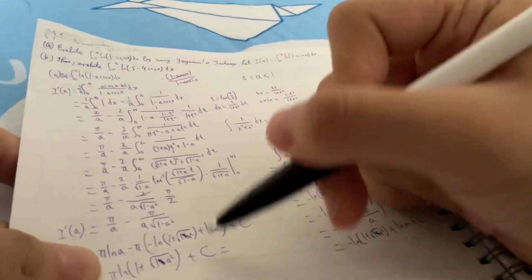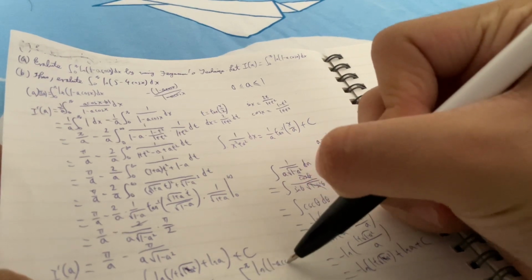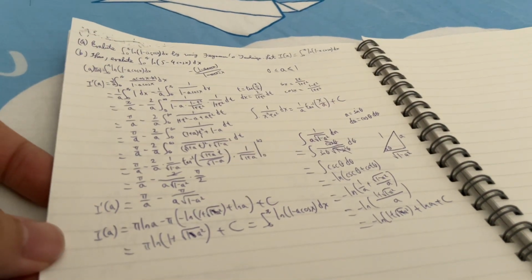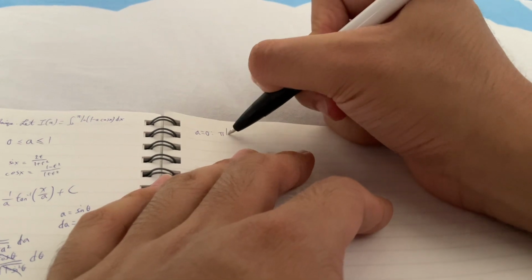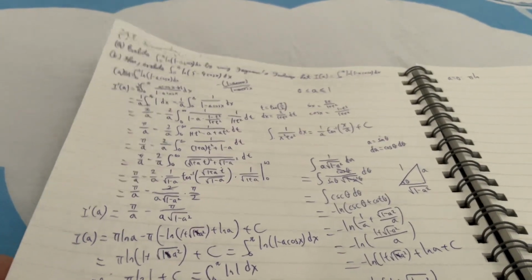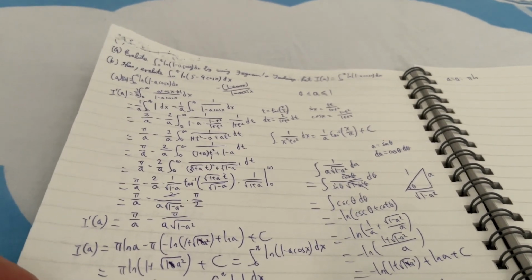So this is equal to that, right? Cosine x, and then let me just put a equal to 0 here, and then you will get pi times ln of what? I did something wrong here, so please forgive me, I'll make another video.